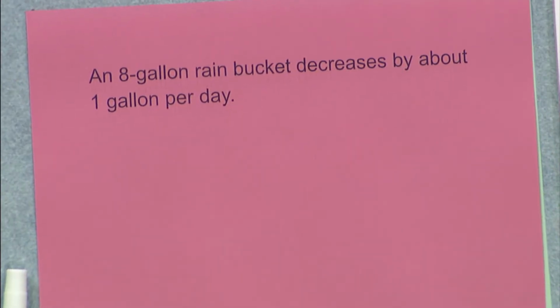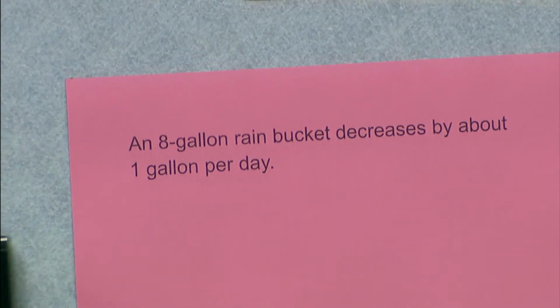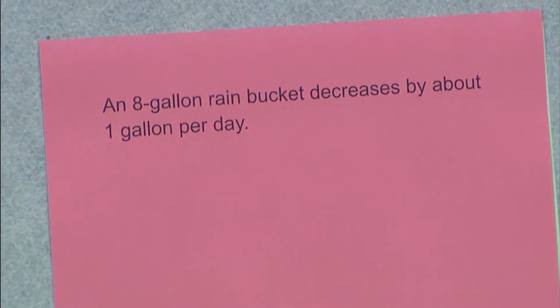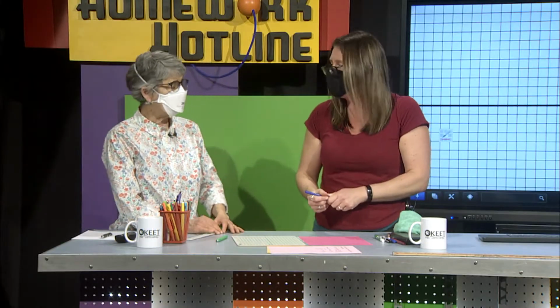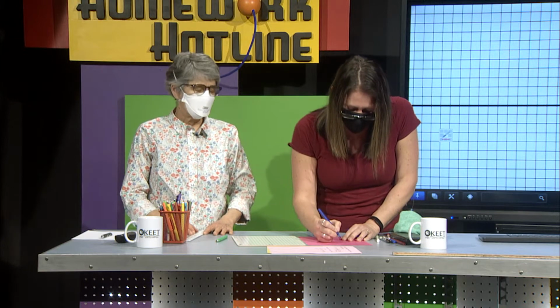All right, sounds good. Now we've got a rain bucket. This is good because it's weather-related. An 8-gallon rain bucket decreases by about 1 gallon per day. I'm assuming that's evaporation. Or I was thinking sometimes they hook it up to water a plant or something like that and utilize the rain. People use rain buckets to water your plants. Of course, because that's way too much evaporation. They'd use it for different things and then they'd have to fill it again and start over. That makes more sense than evaporation, especially that amount.